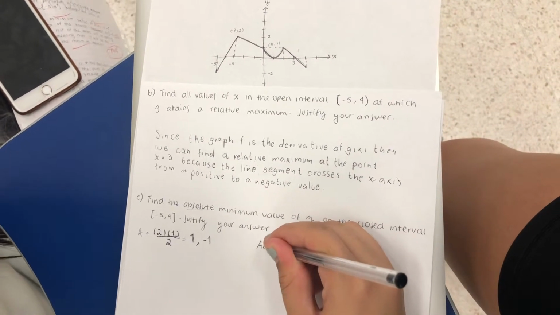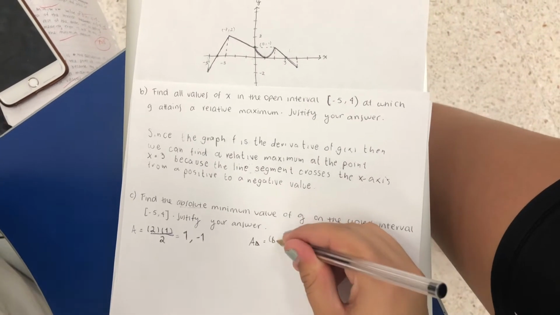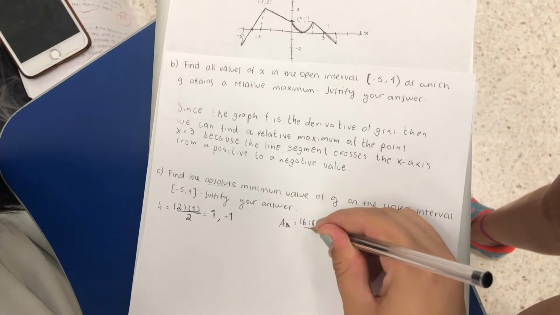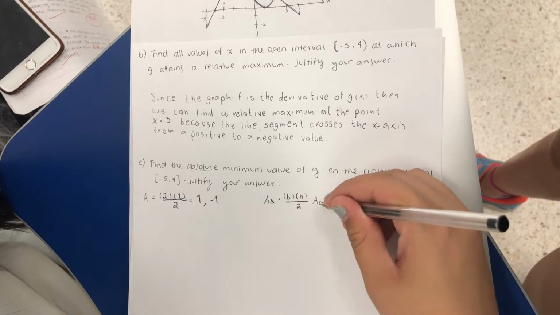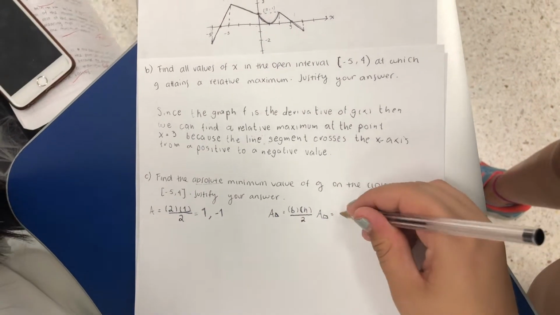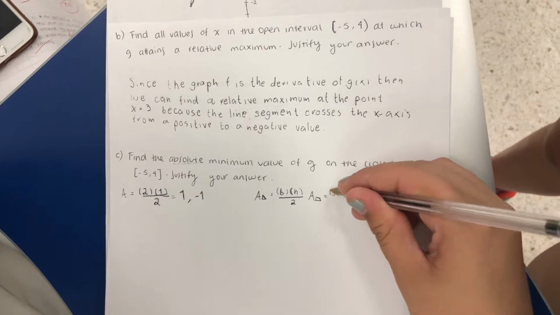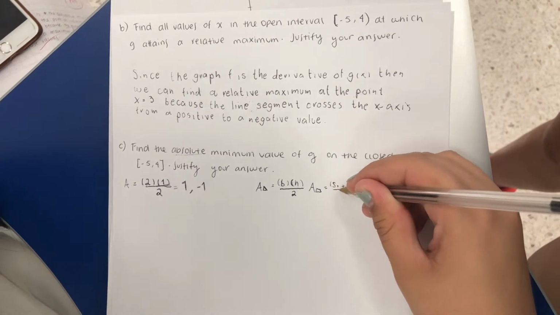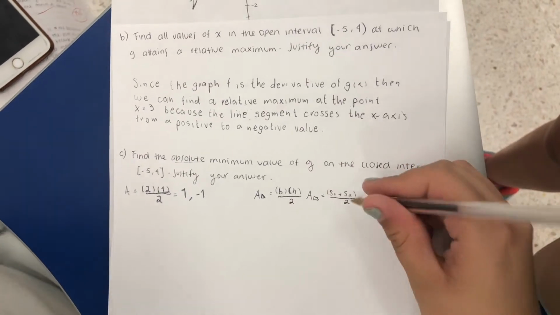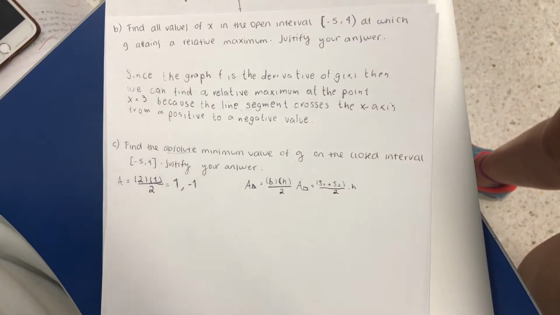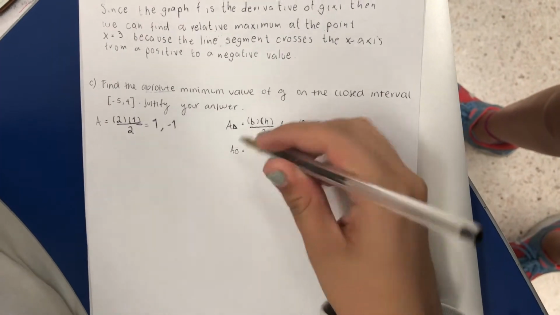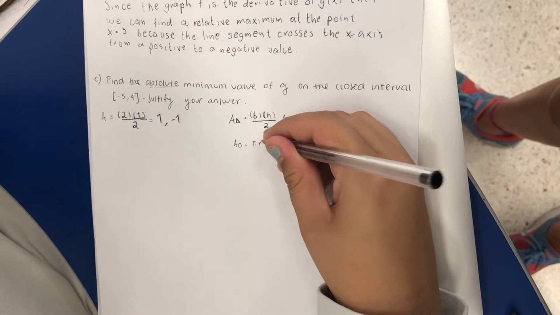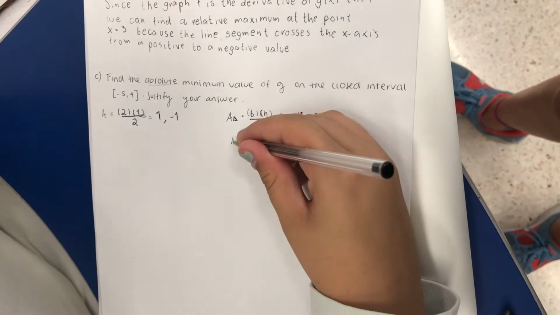So we have to see that we have the area of a triangle. The formula is base times height over 2. We also have the area of a trapeze. Its area is side 1 plus side 2 over 2 times the height. And also we have the area of a semicircle or a circle. It's pi times radius squared over 2 if you're talking about a semicircle.